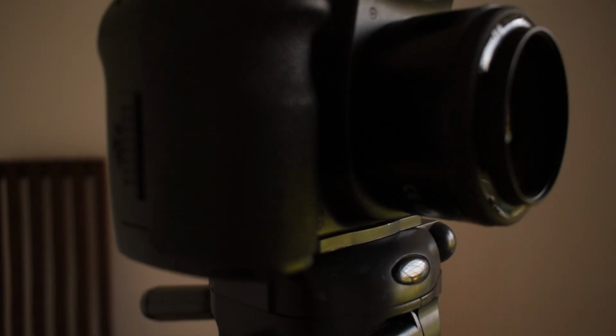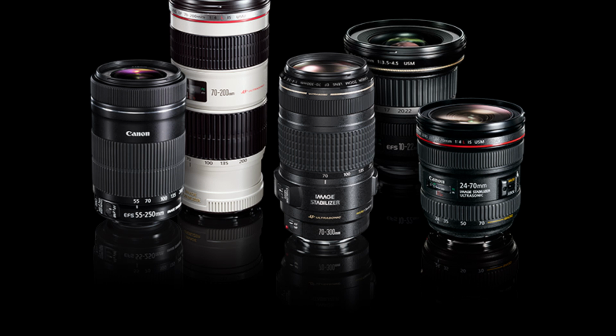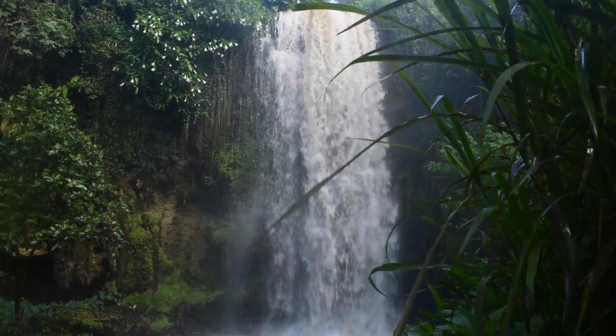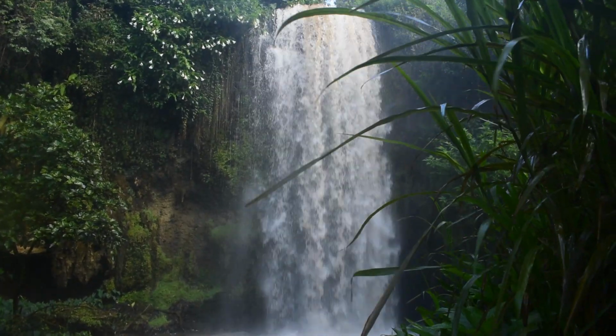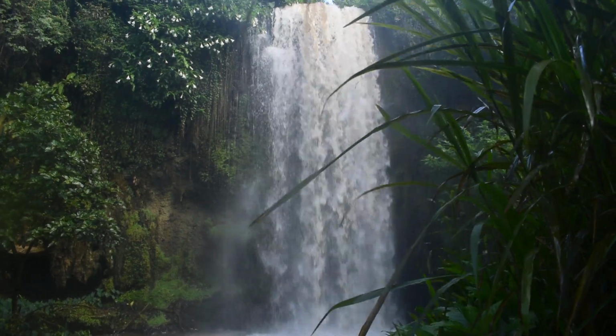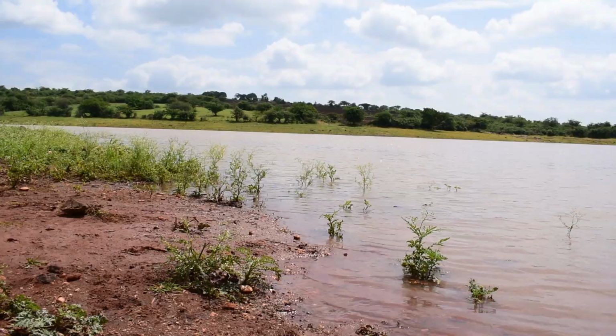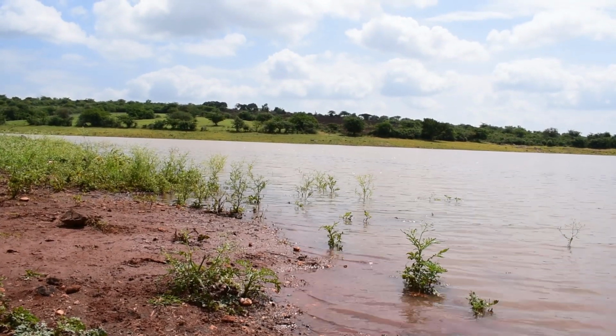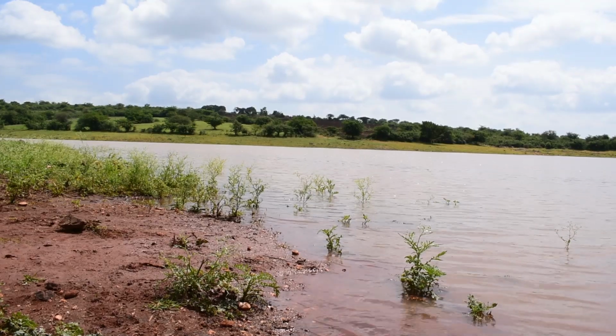So if you have multiple lenses, you can try them with these cameras and find the lens that is giving you the cleanest image, maybe. Also, because they are all 24 megapixels, they will give you very good image quality. That is the good thing about these beginner-friendly cameras.